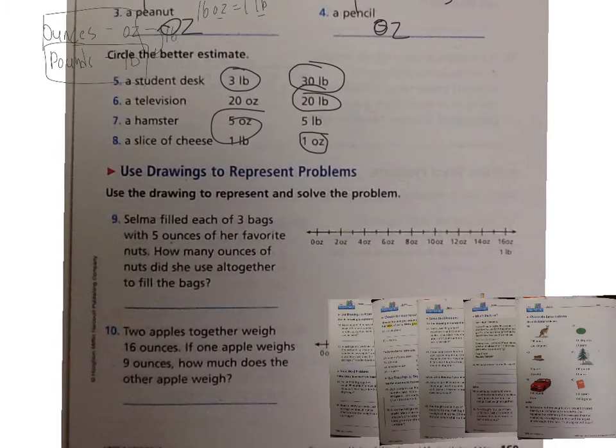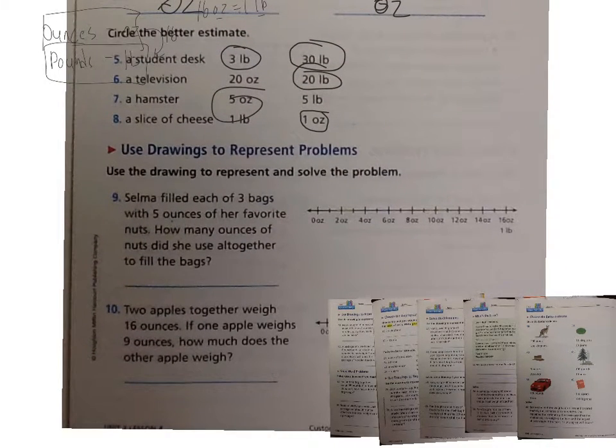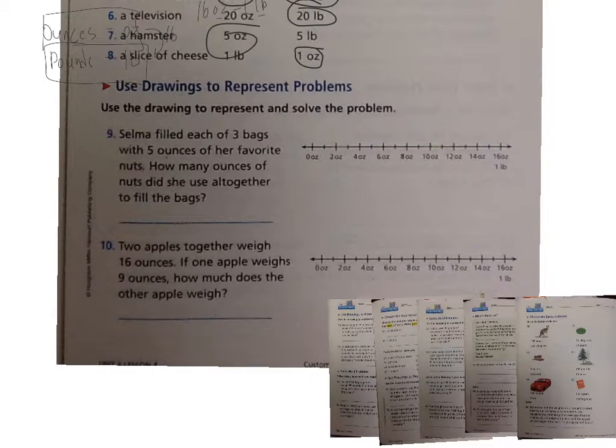So, next one, number 9. It says Selma filled each of 3 bags with 5 ounces of her favorite nuts. How many ounces of nuts did she use all together? It says use the drawing to solve the problem. Here's how we'll solve it. We'll do the hop or the skip or the bounce, whatever you want to call it. Selma filled 3 bags with 5 ounces, so I'm going to go from 0 to 5.